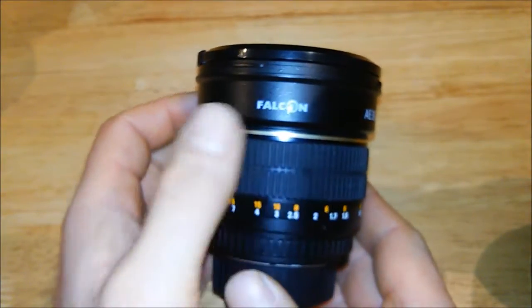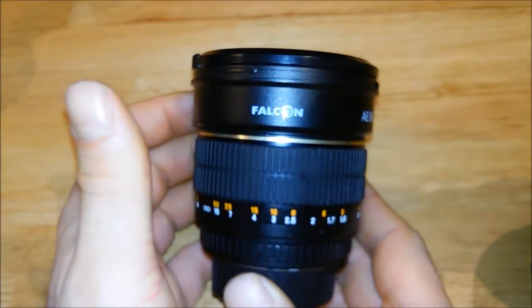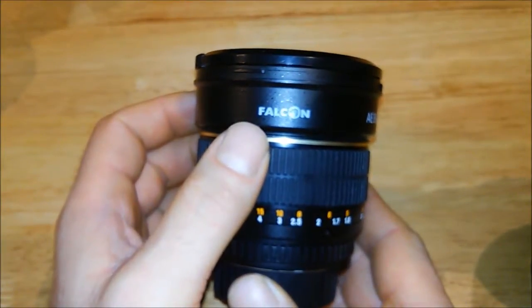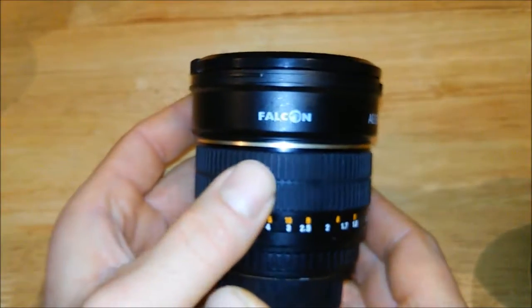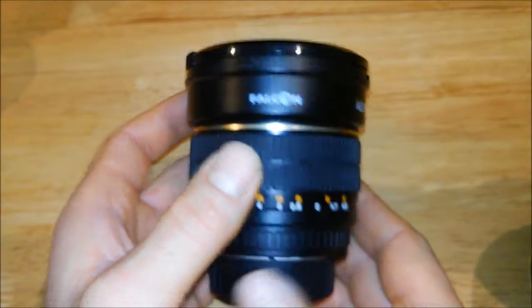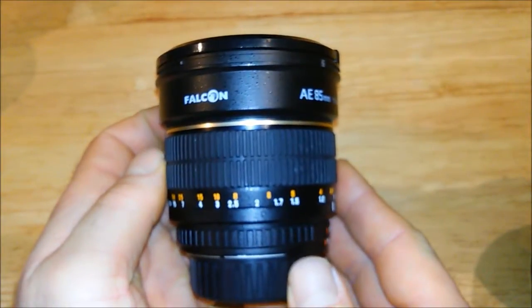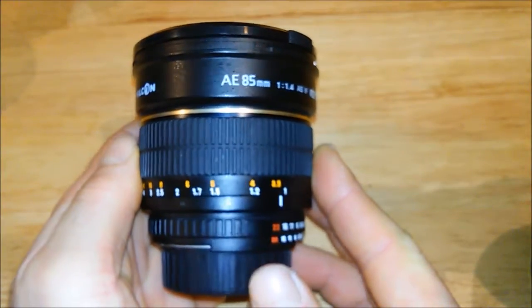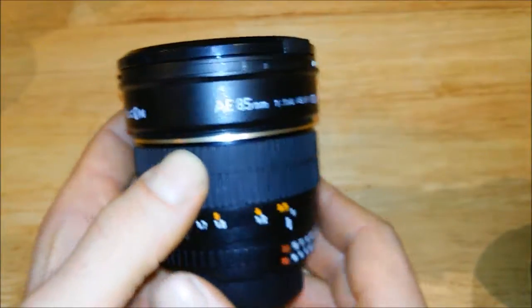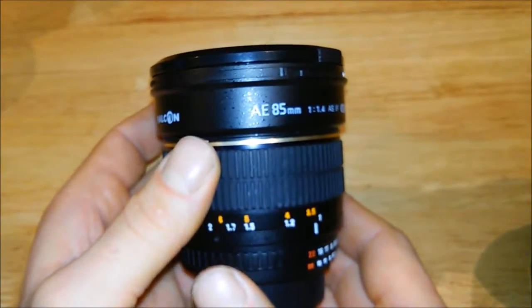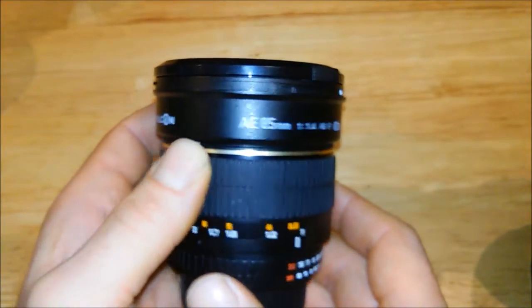So this one here, it's a Falcon. This one here costs about 280 euros, so it's 70 euros cheaper than Samyang straight away. And also it's second hand, so I got it for 140 euros, which is half the price of the new one. And that's good, that's in great condition. And we're gonna have a quick look at it.